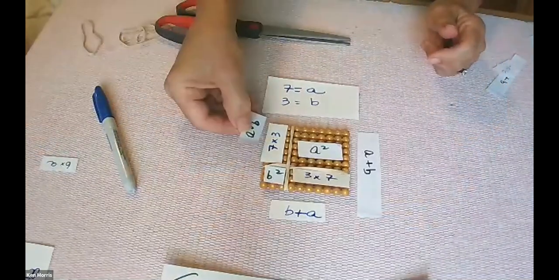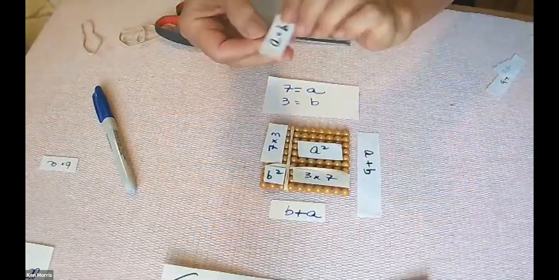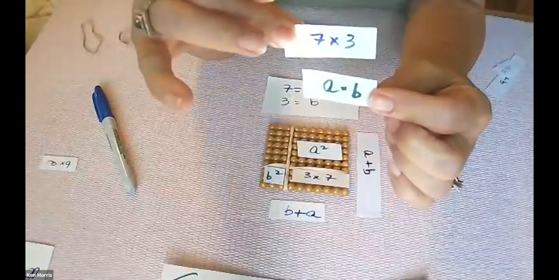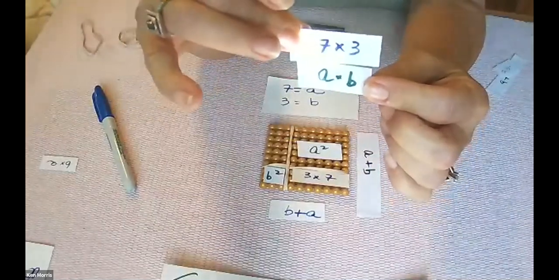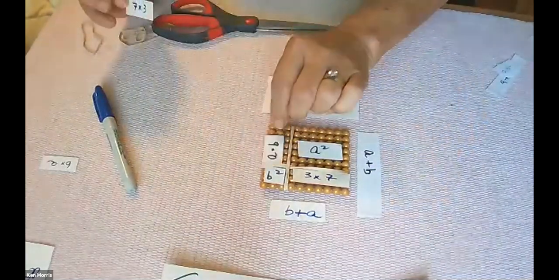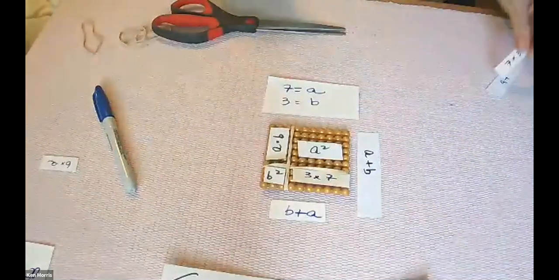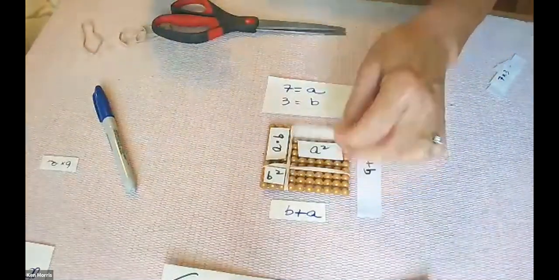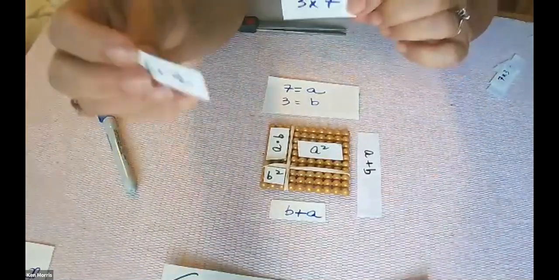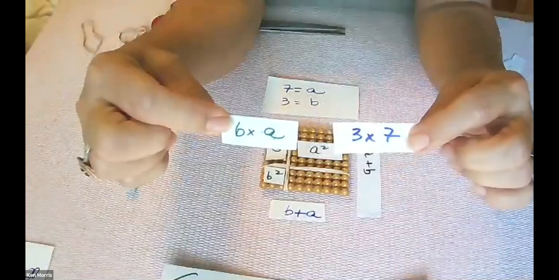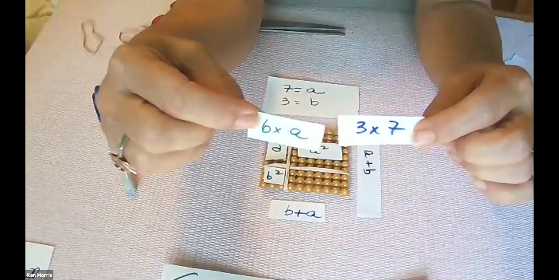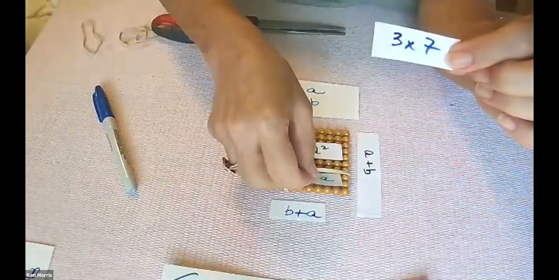So I'm going to replace 7 times 3 by A times B. Because remember, A equals 7, B equals 3. And 3 times 7 gets replaced by B times A, which is my second rectangle.